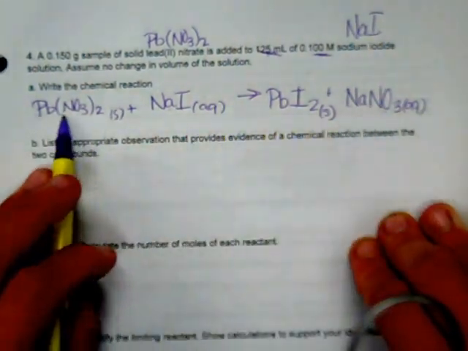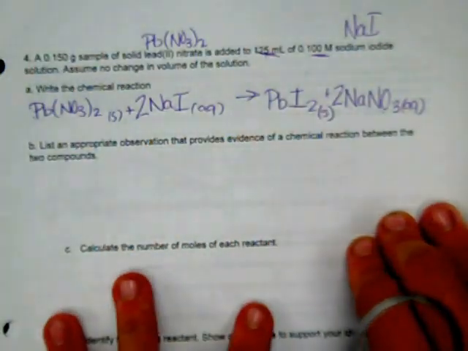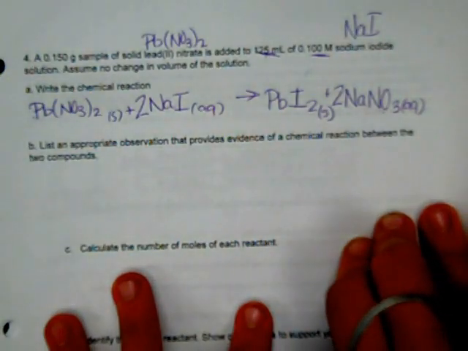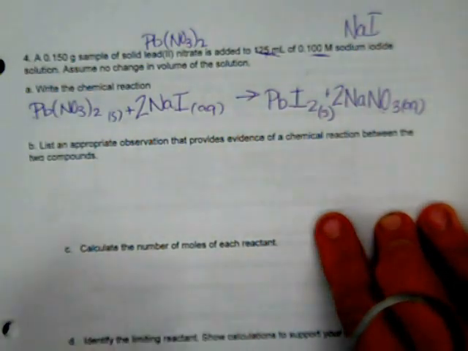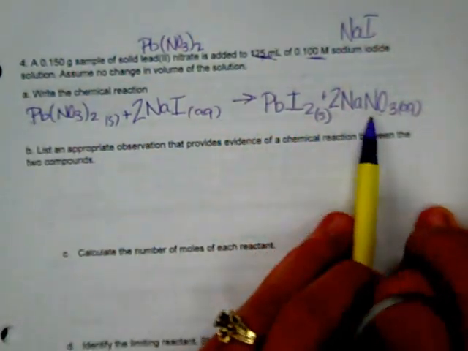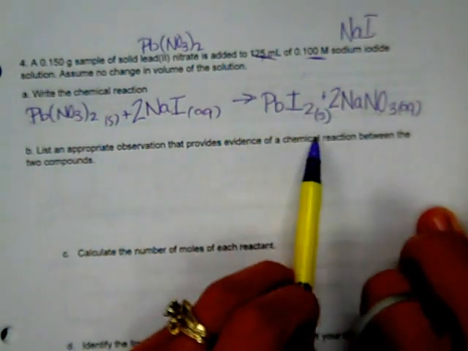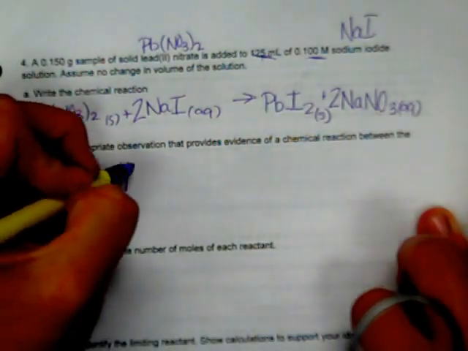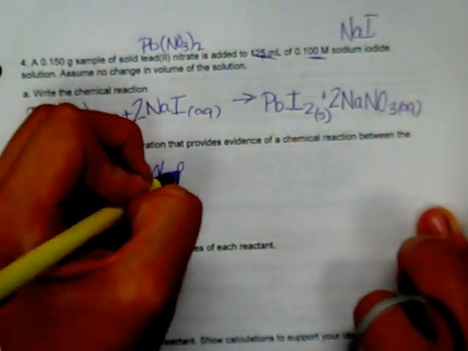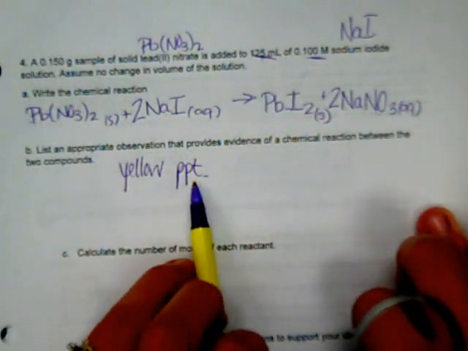So that's it for here, except I need to balance. Good. It says, list an appropriate observation that provides evidence of a chemical reaction between the two compounds. The only way that a double replacement reaction can actually occur is if you form some new state of matter, and here we're going to form a solid. That solid is called a precipitate, and this one just happens to be yellow. You didn't get docked points if you didn't know it was yellow. You just had to say a precipitate would form.